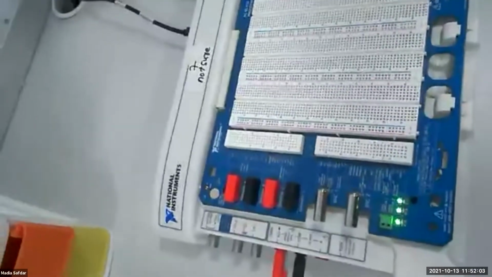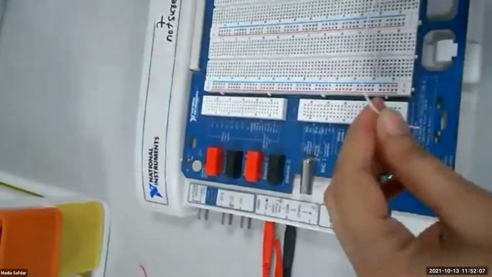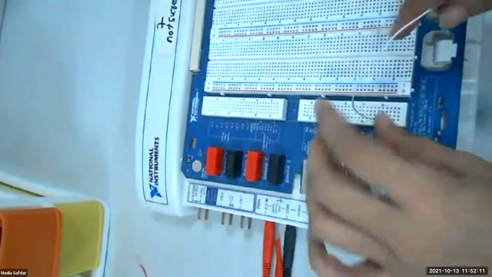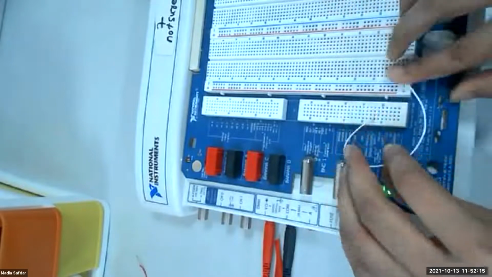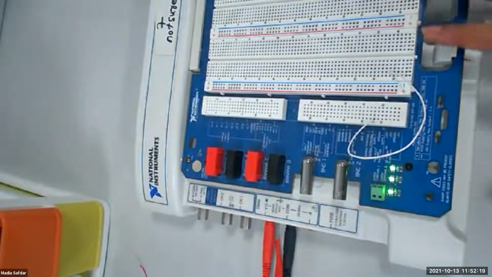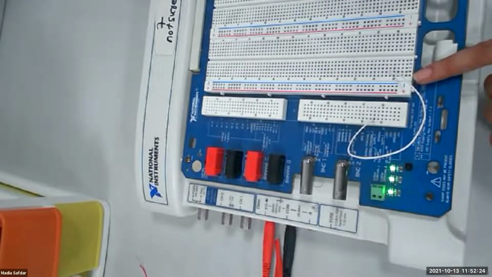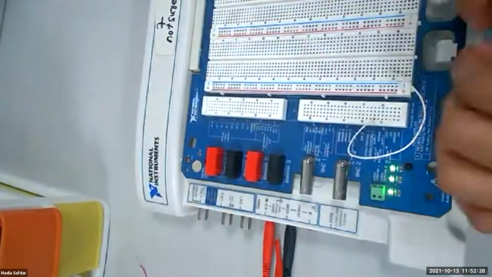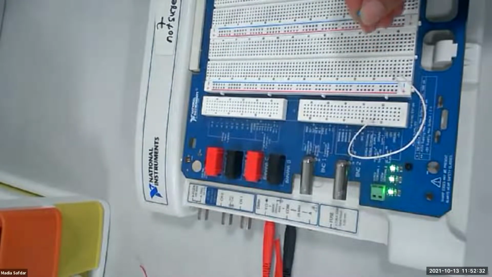Now I will put the positive terminal of the DC power supply and connect it on the circuit here. Now on the NI board, A, B, C, D means they are shorted together. If I put my resistor like this, I will short the terminal.